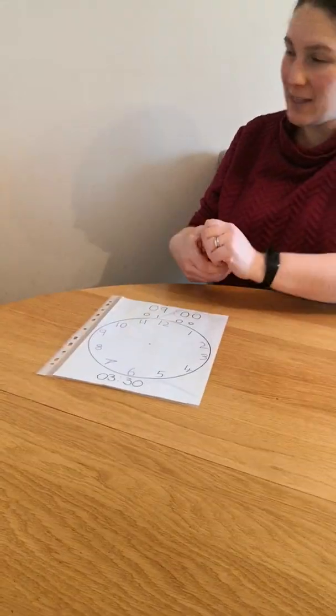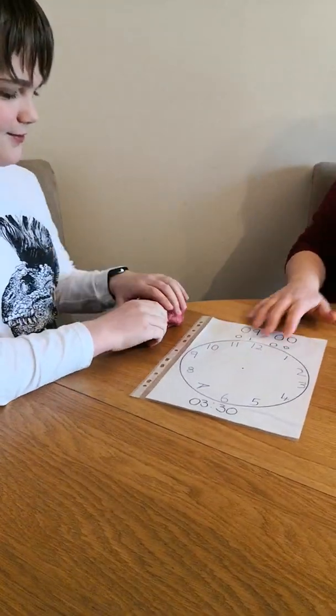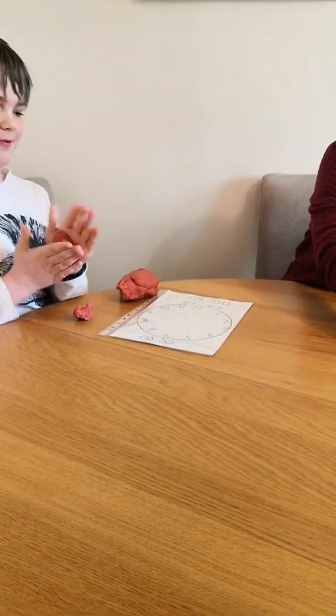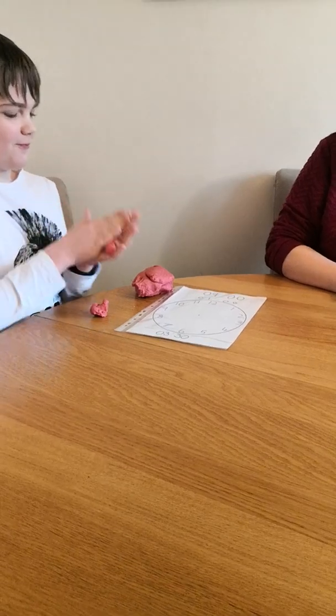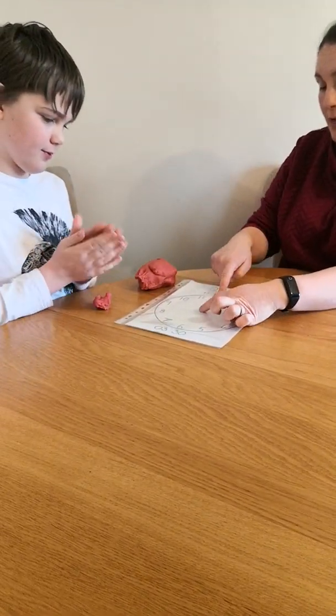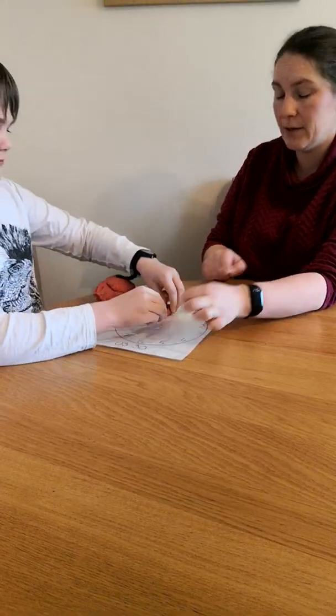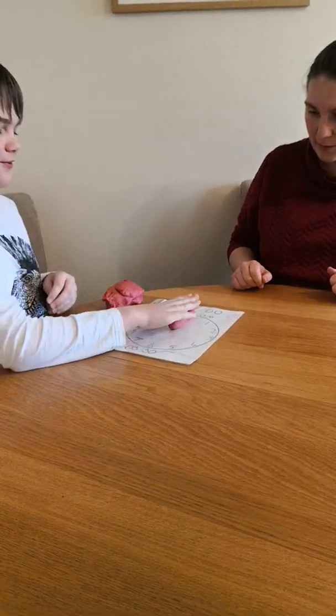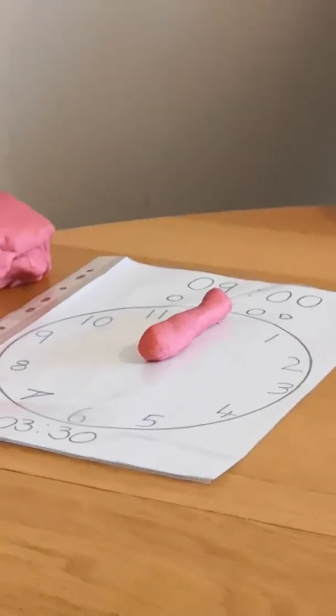Okay, we need some clock hands, please. Can you make me a big hand and a little hand? So remember, a big hand is going to be right the way up to the top, and the little hand's going to be smaller than that. Big hand, okay, perfect. And a smaller one.